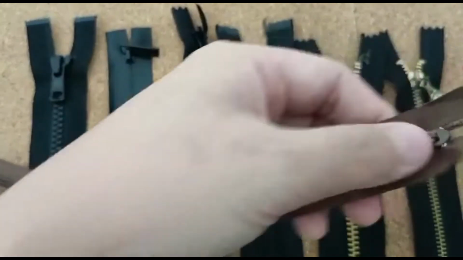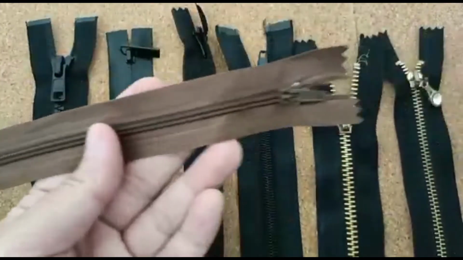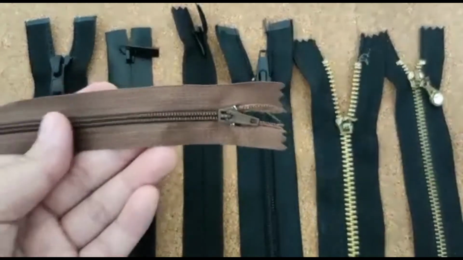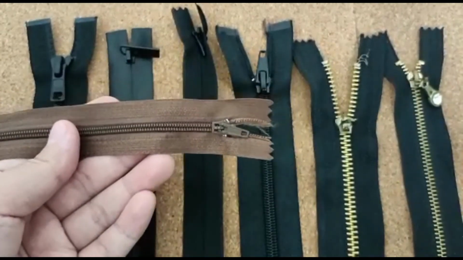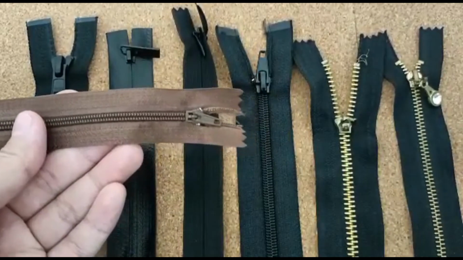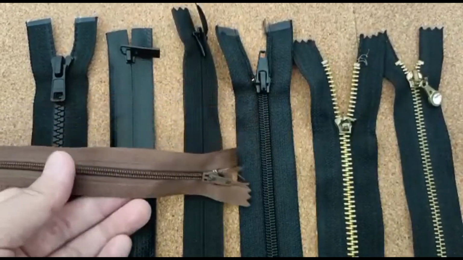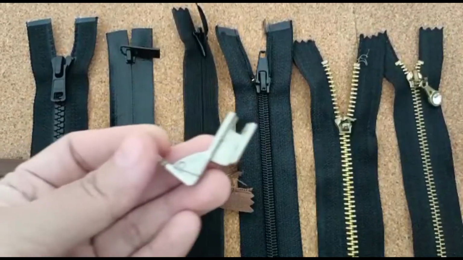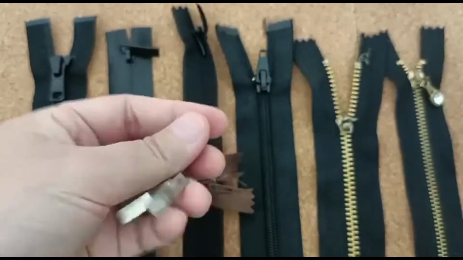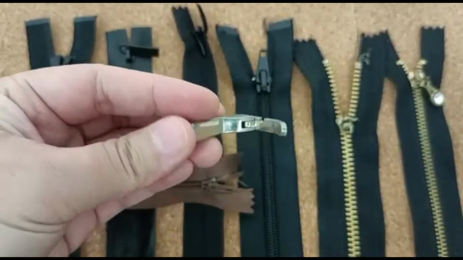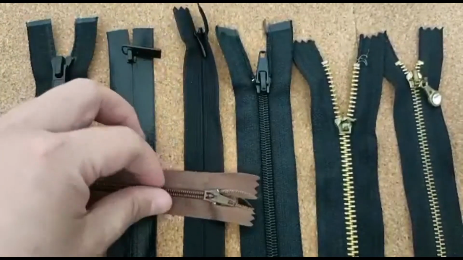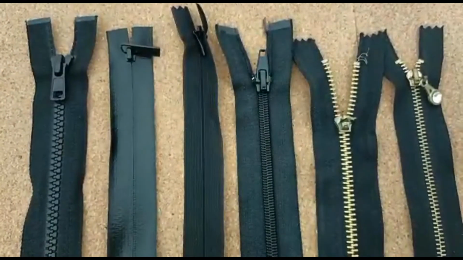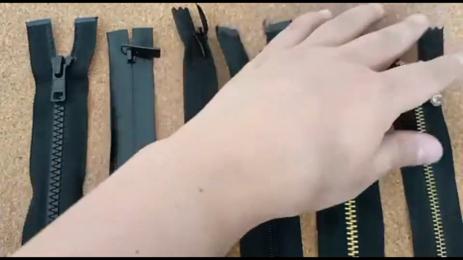And the way you sew these zippers onto the garment, which is normally the fly of pants, we shall be using the normal foot, which is the foot for zipper. This is for the industrial machine. Normally we just use this one to sew this on the garment. And let's move on to the next one.